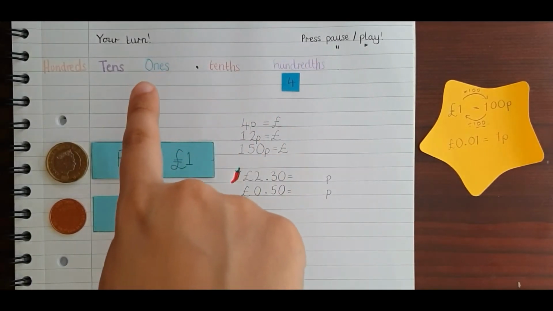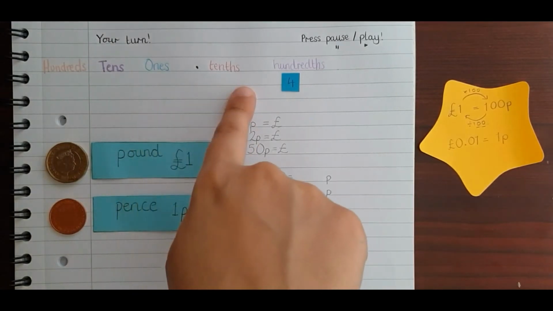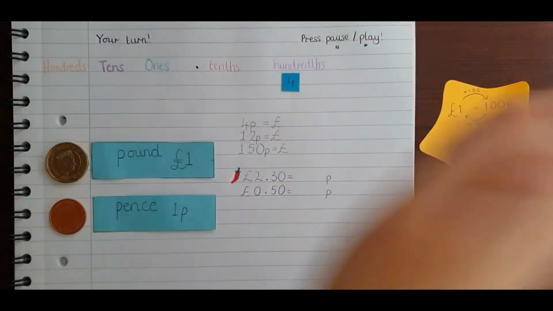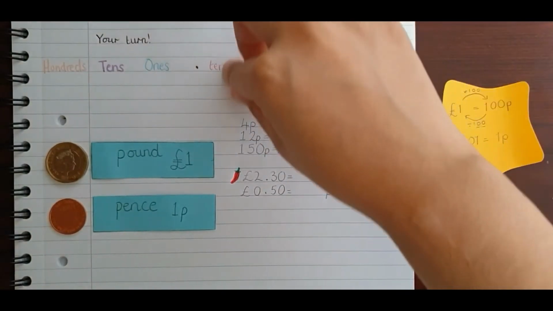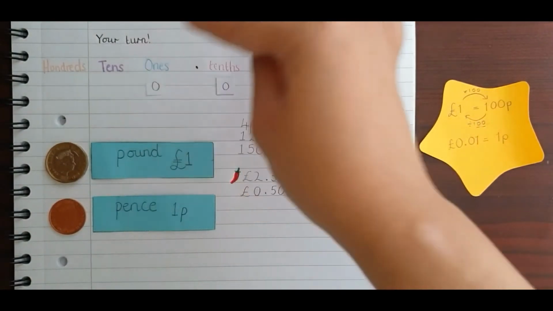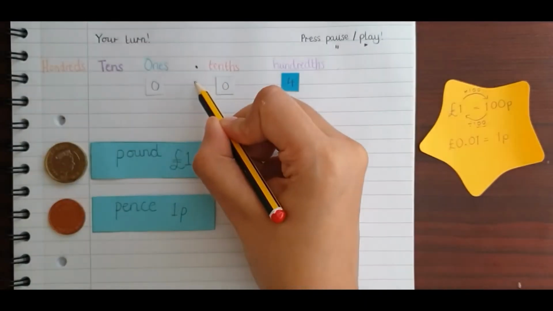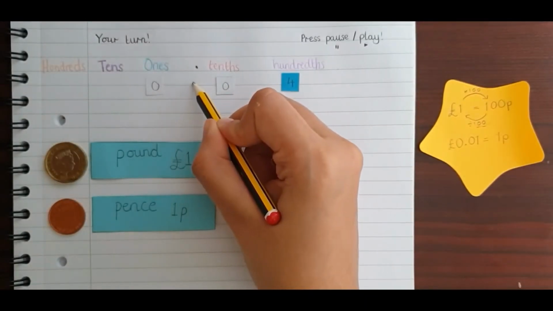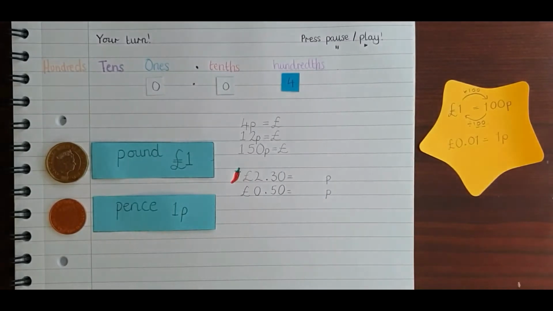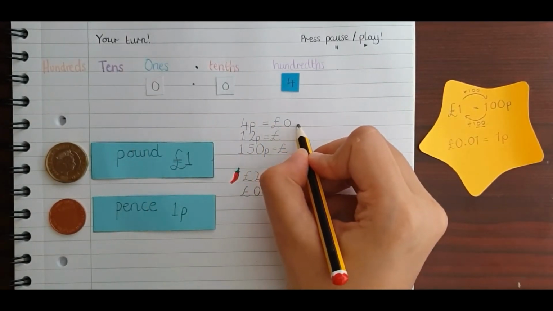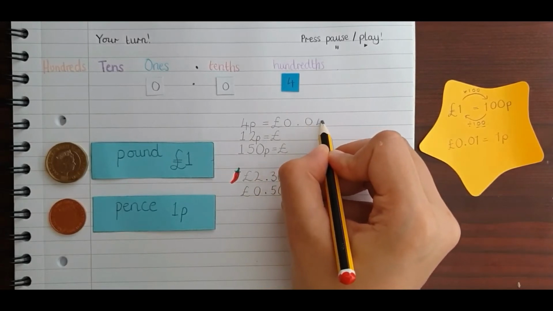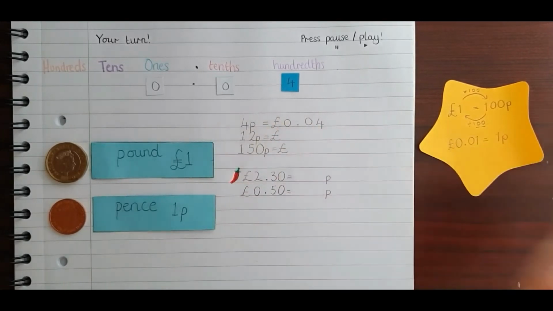And we're not just going to leave it like that. We need to put something in these 2 empty places here. Do you remember what they are? Placeholders. So I'm just going to slide down my placeholders. I've got one here, and most importantly, our decimal point between the ones and the tenths. Okay, so our amount should be 0.04 pounds, which is equivalent to 4 pence.